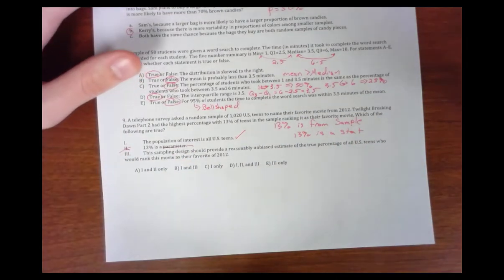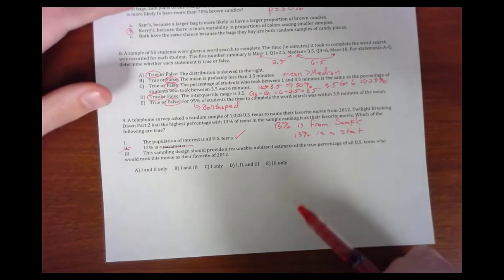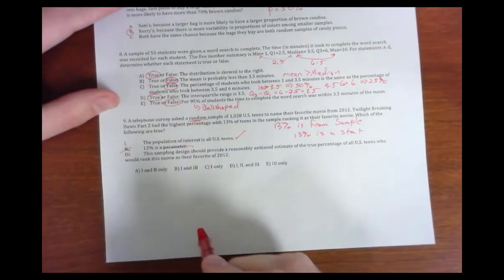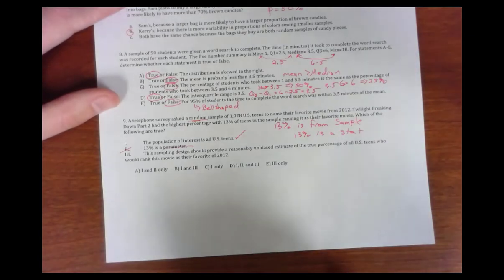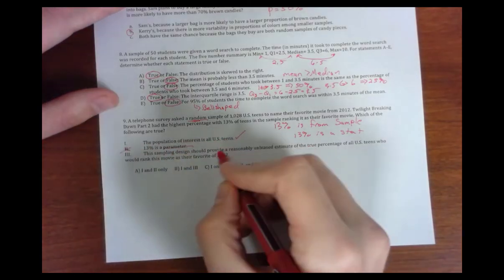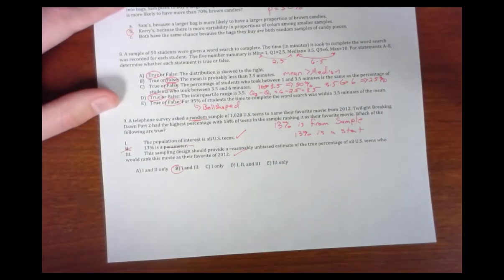So 2 is wrong. And then 3 says, this sampling design should provide a reasonably unbiased estimate for the true percentage of all U.S. teens who'd rank this movie as their favorite. It says the telephone survey asked a random sample. The keyword here is random, so as long as they took a random sample, it should provide a reasonably unbiased estimate, because that's what random samples do, they're generally unbiased. So the statements 1 and 3 are both correct. So the correct answer would be B.